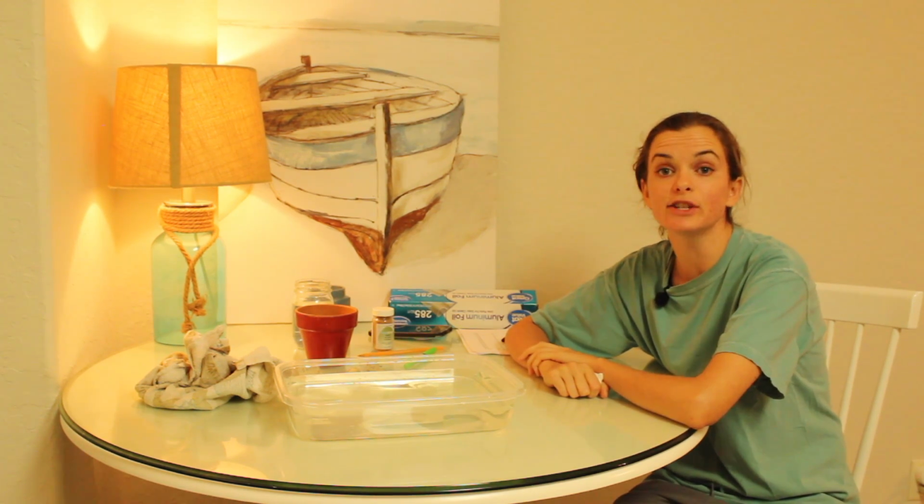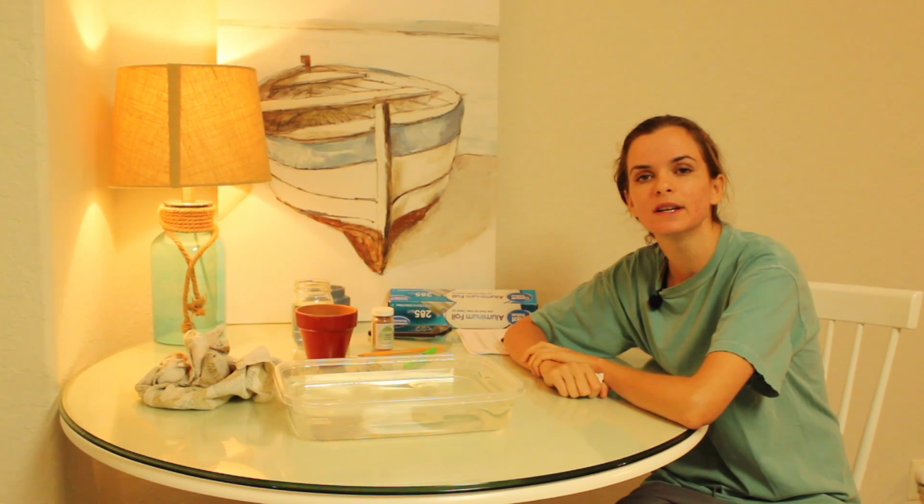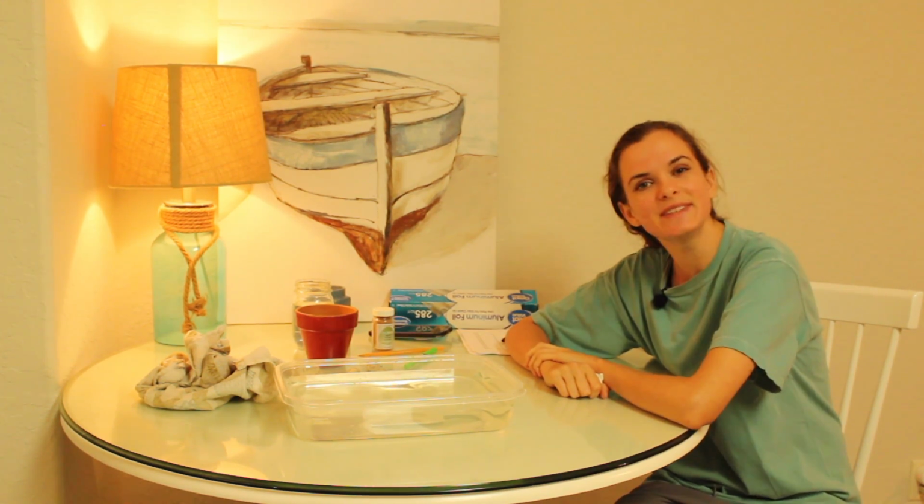Do you think you could change your design or the materials you use to have your boat hold more coins? Share with us your results. We'd love to see what you come up with.